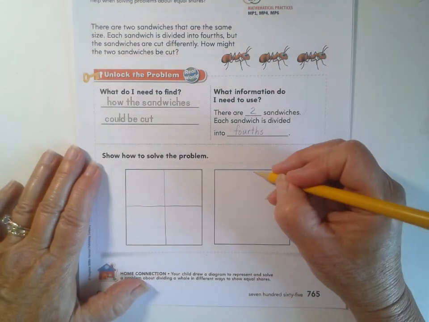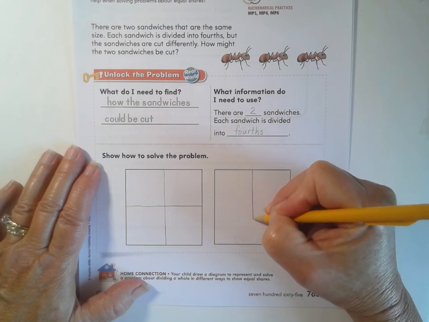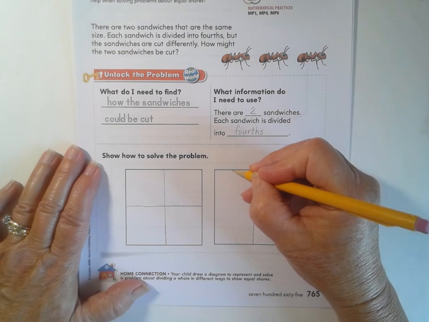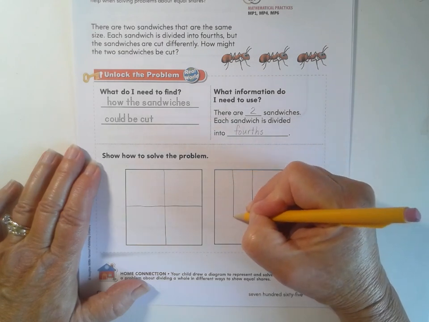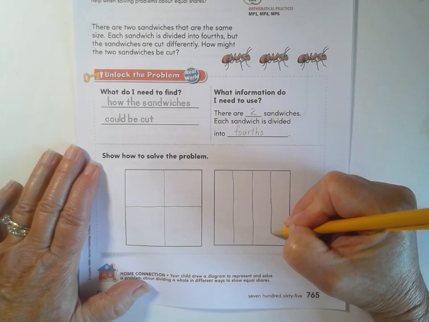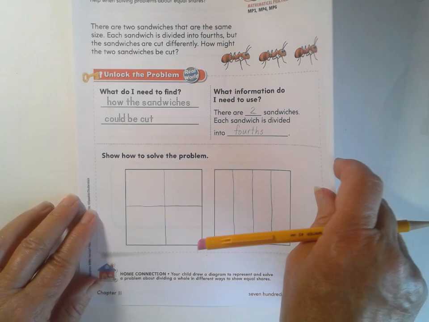And then I'm going to go in the middle again. I'm going to divide that again. And this one again to make fourths. Turn your paper over.